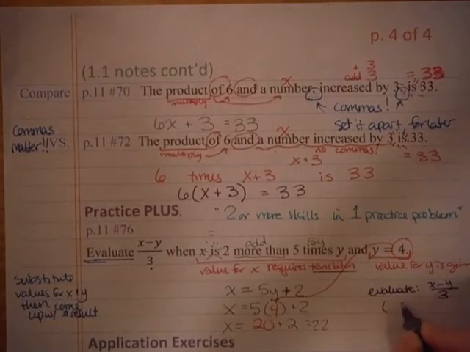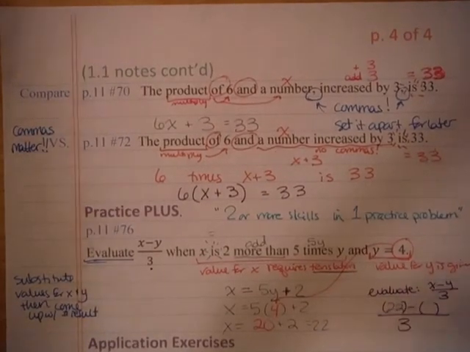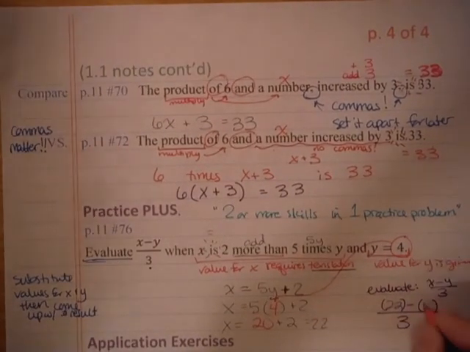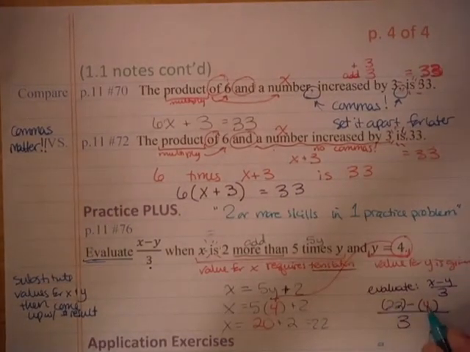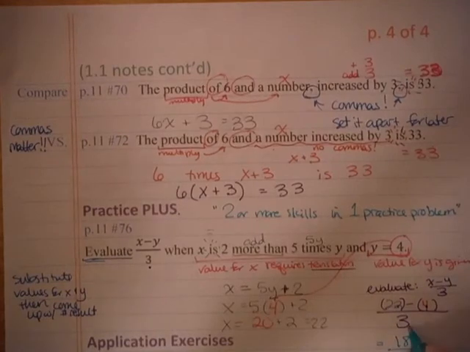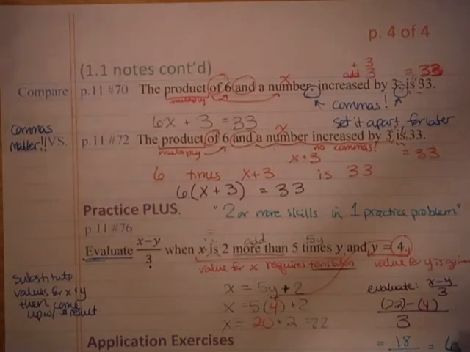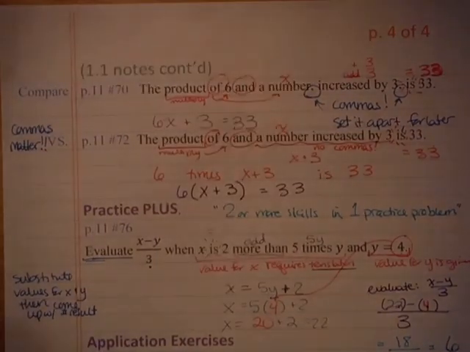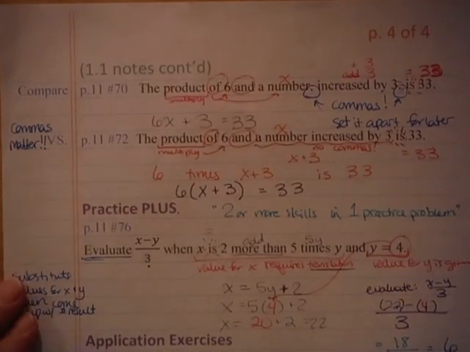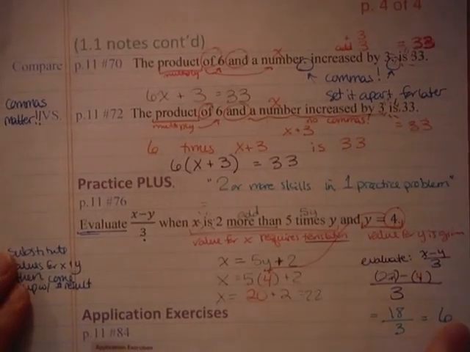So I've got an x minus a y over 3. My x I found out to be 22. My y is still the given value of 4, and that equals, order of operations on the top, 22 minus 4 is 18. Divided by 3, that reduces to 6. Again, the fraction bar equals division. Hopefully I didn't go off the screen there. I made it, I think, barely. Push it up a little bit. 18 over 3 equals 6.